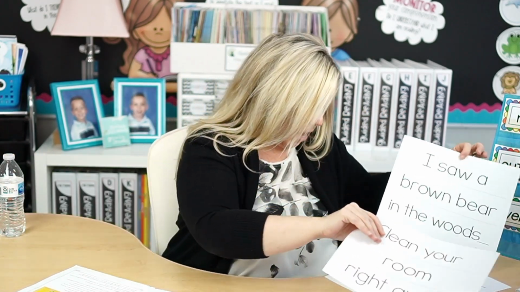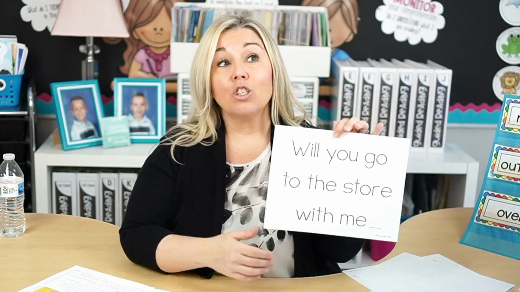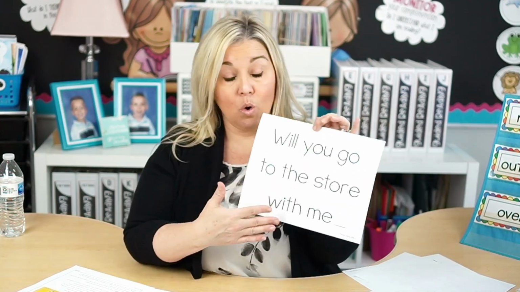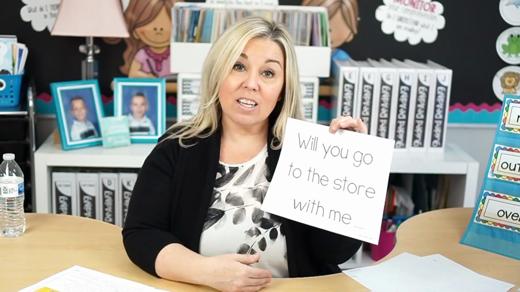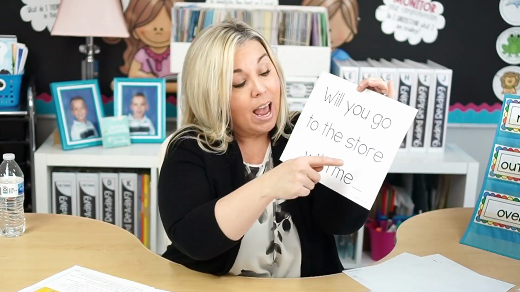And then maybe the next person goes, our sentence says, will you go to the store with me? So this is our sentence, will you go to the store with me? This is a question sentence or an interrogative sentence, and we needed to put a question mark. And then the next child will go, and then they would read one of the sentences they made on the blank strips I gave them. So now they applied the skill with sentences I gave them.